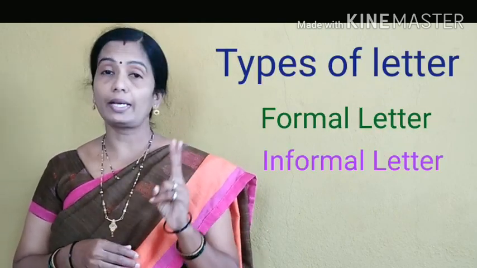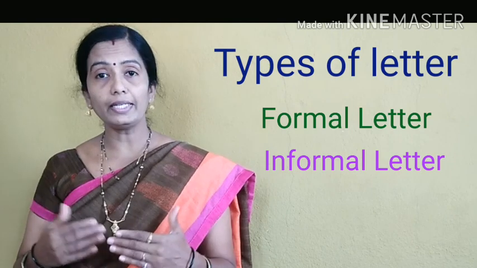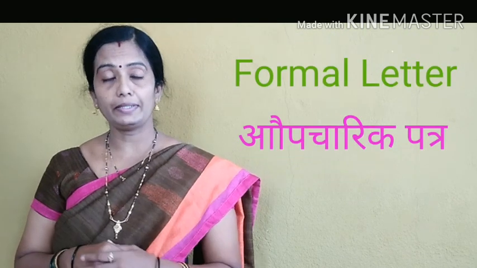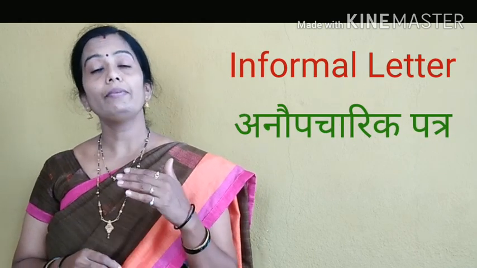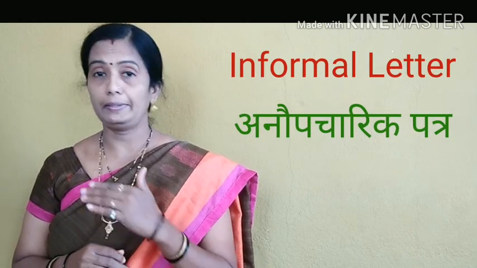So friends, as you know, there are two types of letters, formal letter and informal letter. A formal letter we call औपचारिक पत्र in Marathi, and an informal letter we call अनौपचारिक पत्र. In the board exam, question 5th A is letter writing and it is for 5 marks. So which things do we have to consider to get 5 marks?